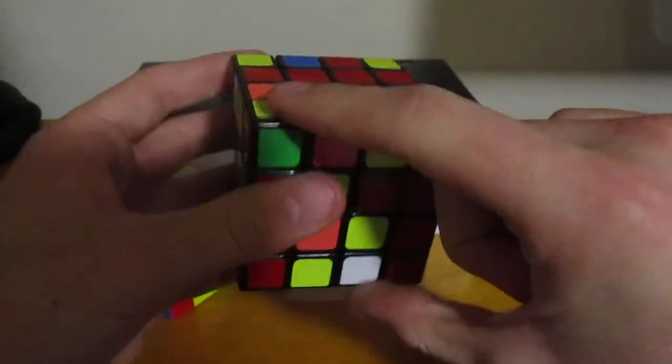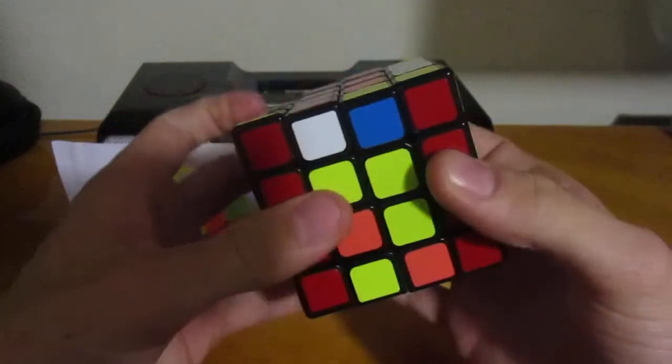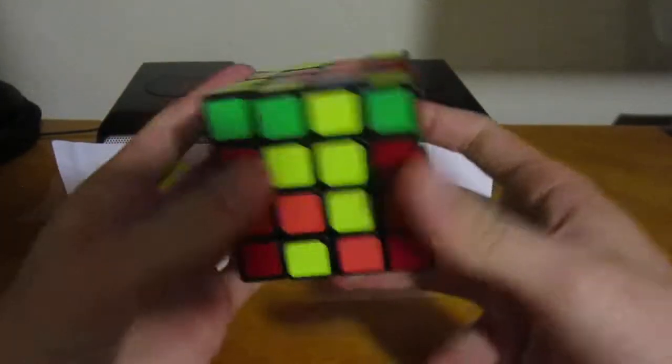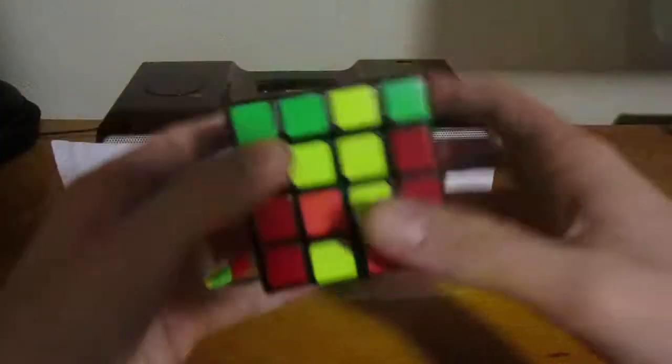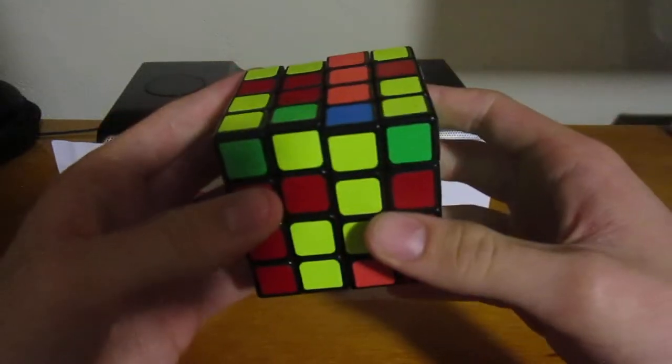Like in this case where they're right here, you can just do this. And then you've built it without disturbing this bottom center. And then insert it like so. So now I'm looking for these center pieces. I see there's two right here. I do that to pair them.